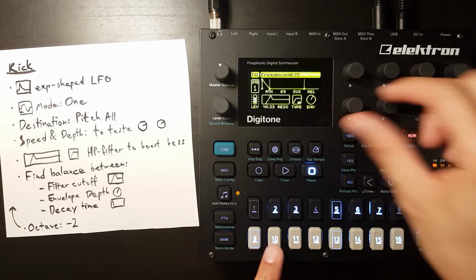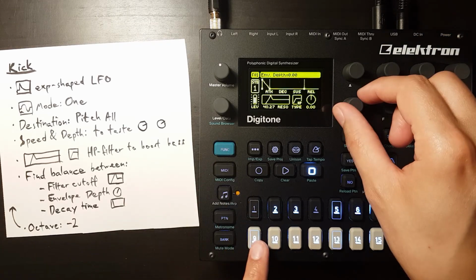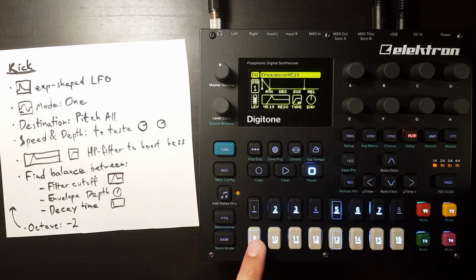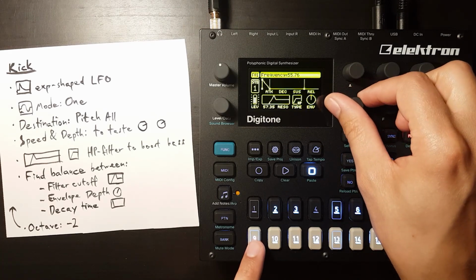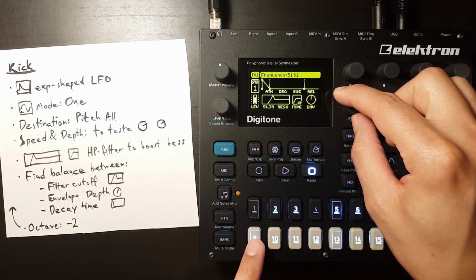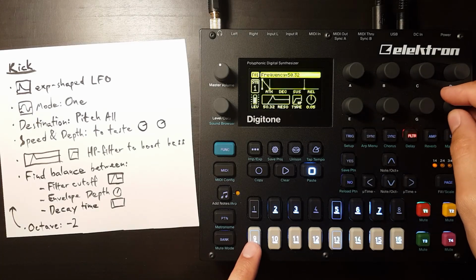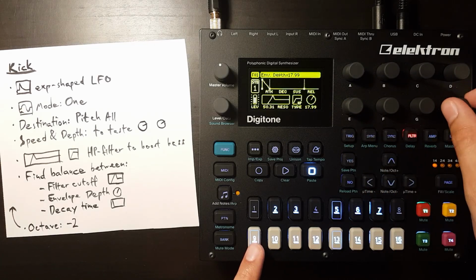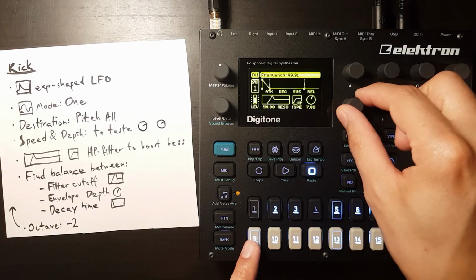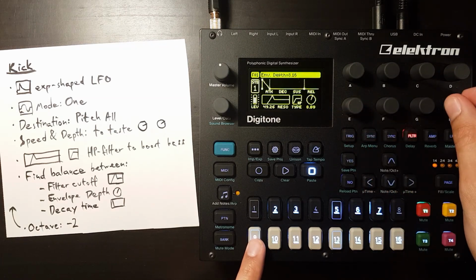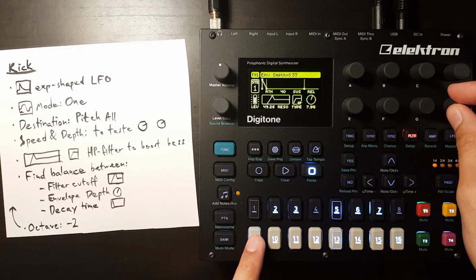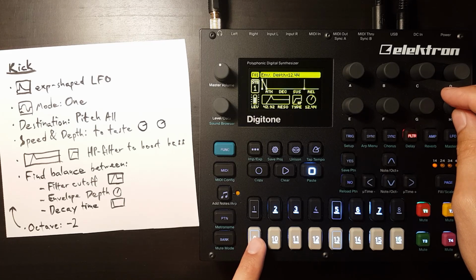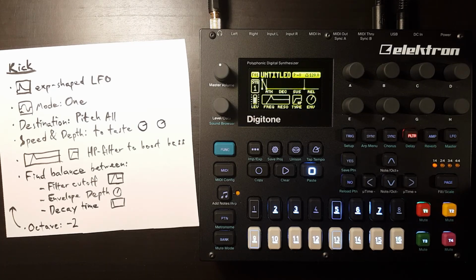So let's try this. If we set the envelope to 0, there's a sweet spot around here. And we want the filter to sort of move down from a higher filter cutoff and then fade down to this filter cutoff. Yeah, this is an okay kick, I think.